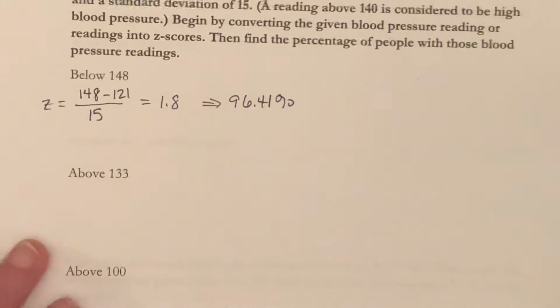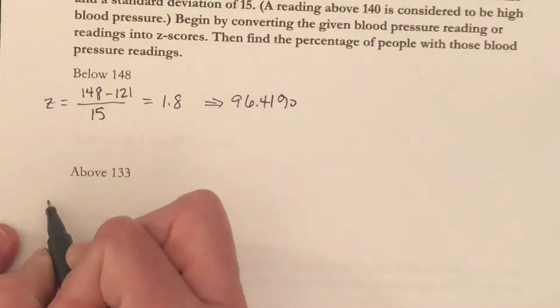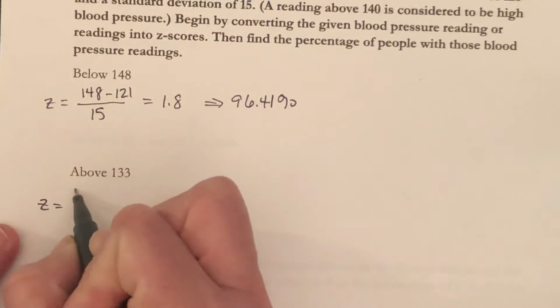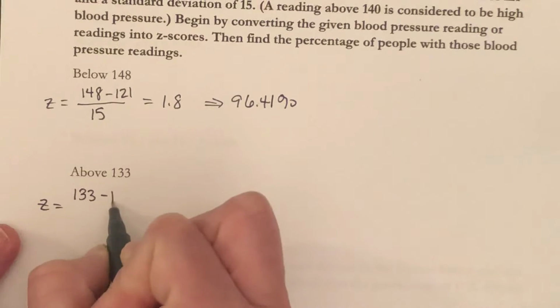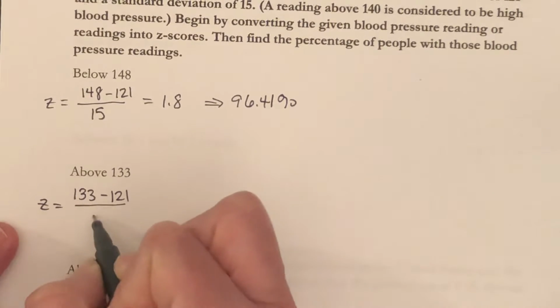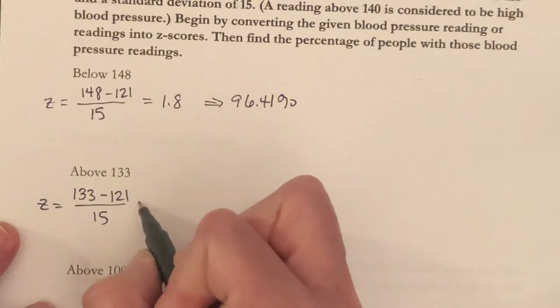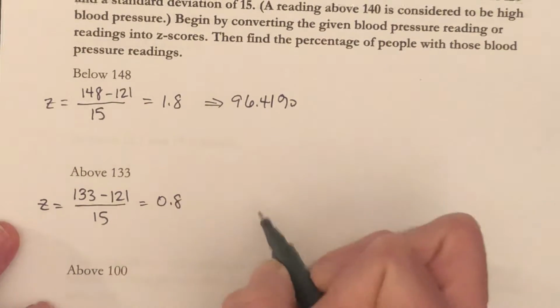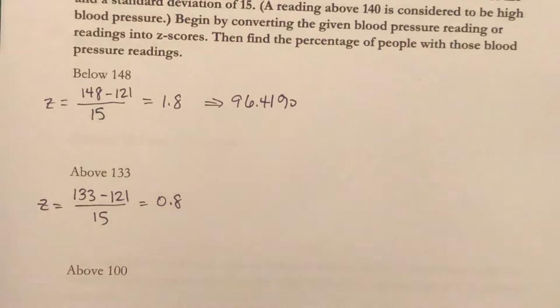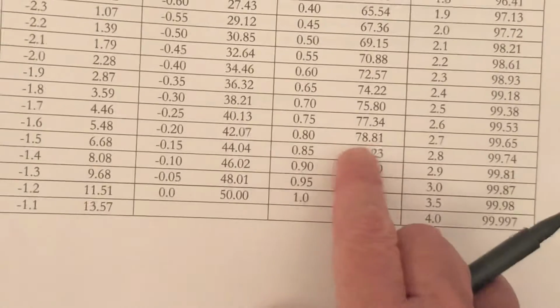Okay, above 133. Again, we need to find our z-score first. So we do 133 minus 121, which is the mean, divided by 15, which is the standard deviation. And this gives us 0.8. 0.8 goes with 78.81.